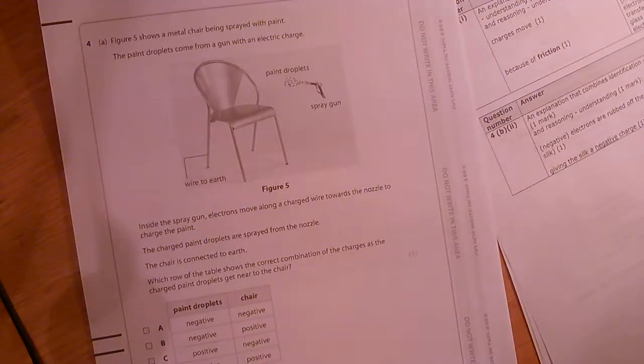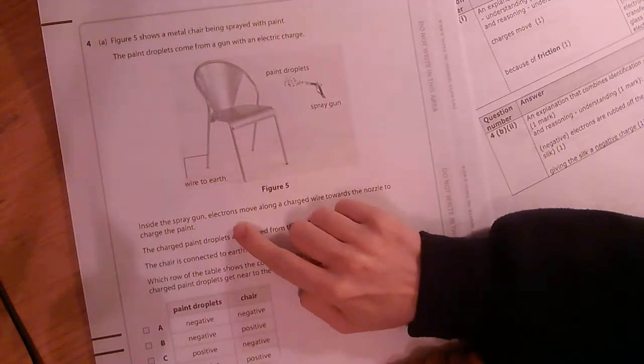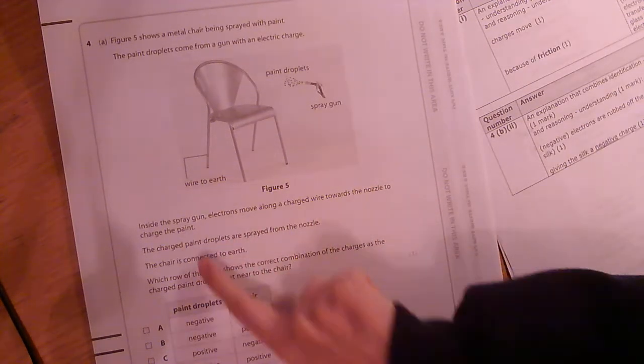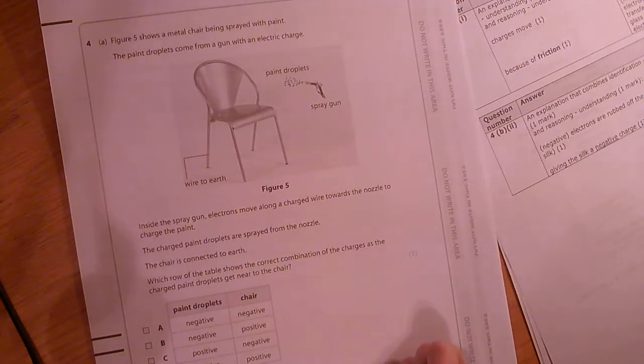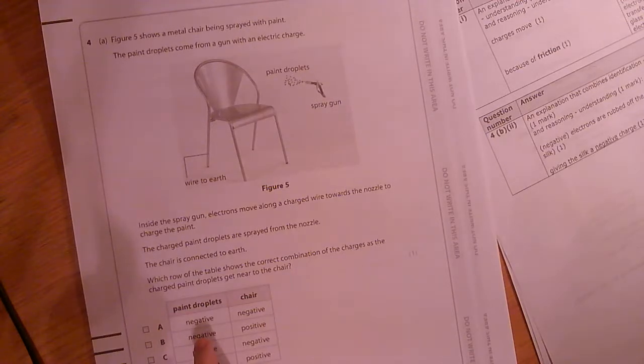Question 4, and we're spray painting a chair. We've got our spray gun and we are charging our paint droplets. The key thing with this part is that it says electrons are moving along the charged wire towards the nozzle to charge the paint. Straight away you're thinking electrons are negative, so the paint is going to be negative. The chair is connected to earth, and we've got to work out when the droplets get near the chair, what charge will the droplets have, what charge will the chair have.